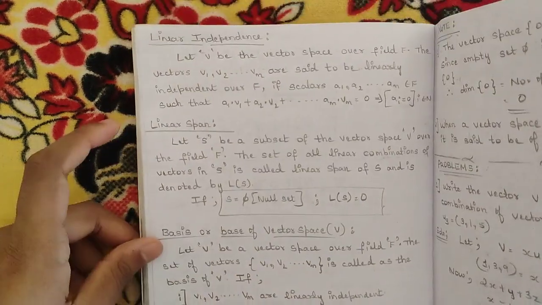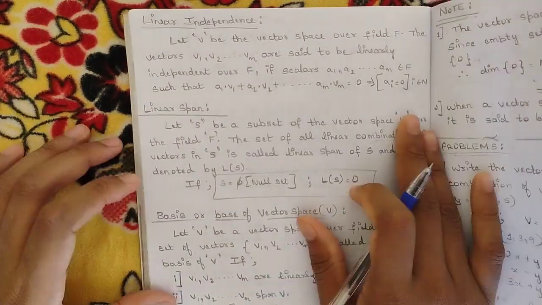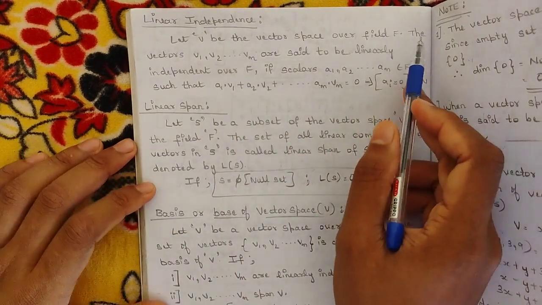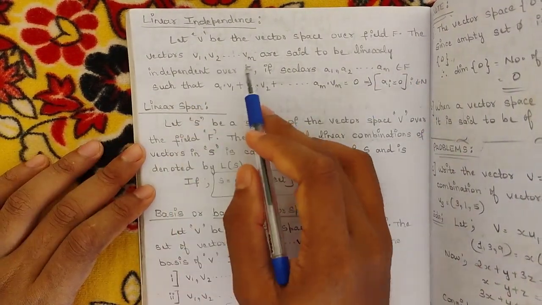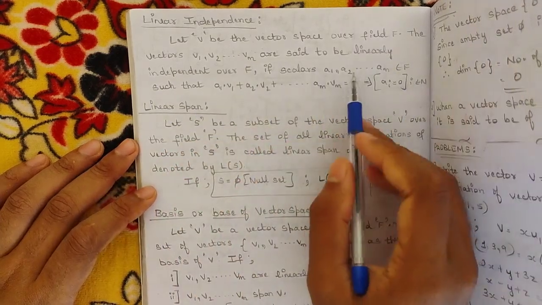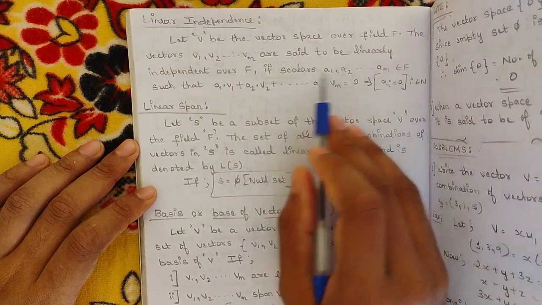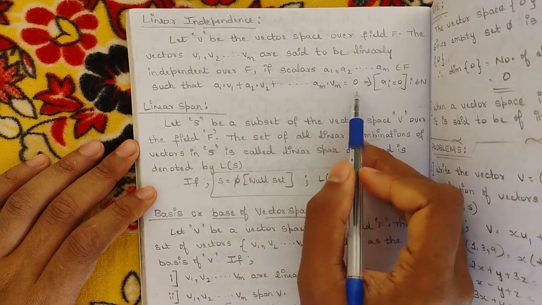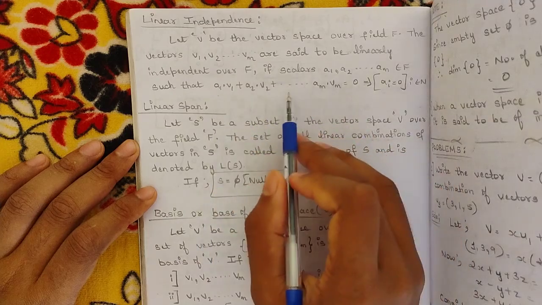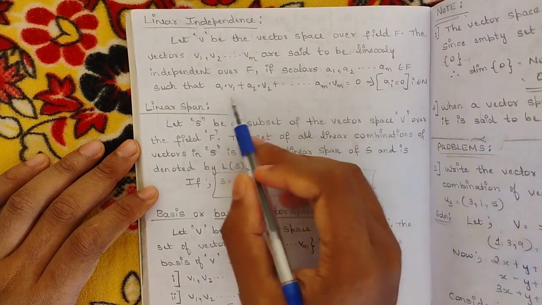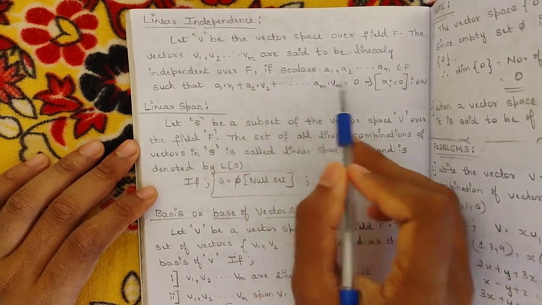Similarly, for linear independence, let V be a vector space over a field F. The vectors v1, v2 up to vn are said to be linearly independent over F if the scalars a1, a2 up to an belong to F, such that a1 v1 plus a2 v2 up to an vn is equal to 0 only when all ai are equal to 0.